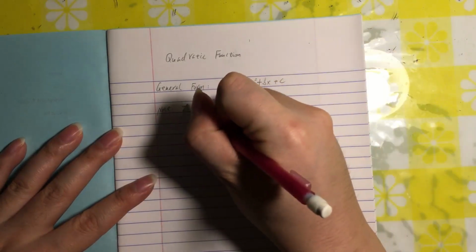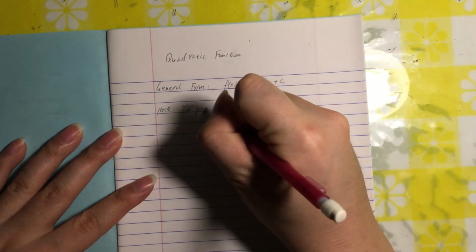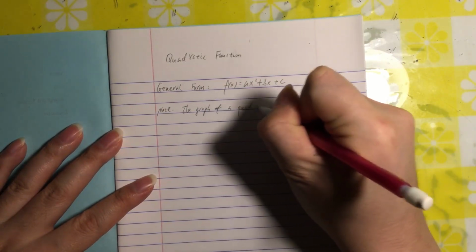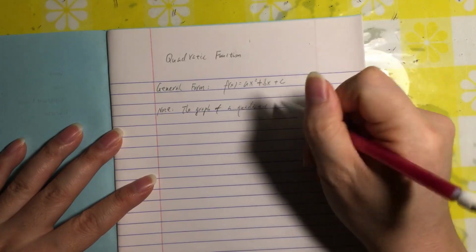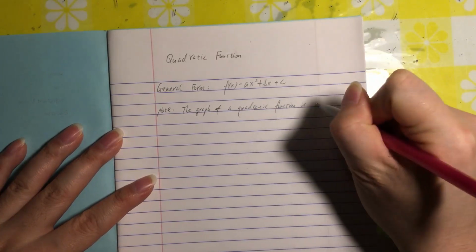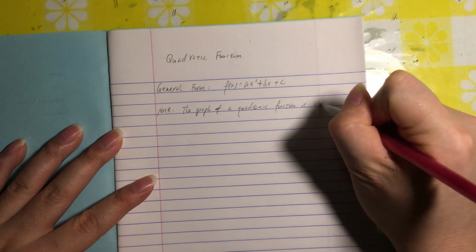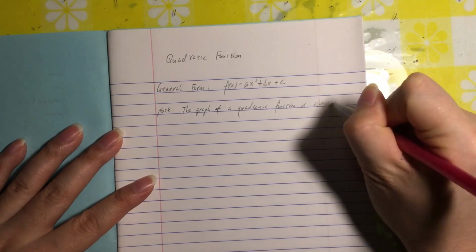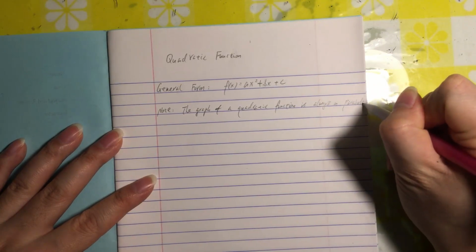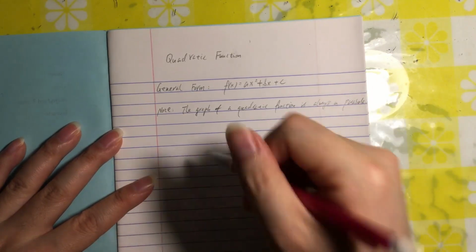Note, the graph of a quadratic function is always a parabola. It looks like this.